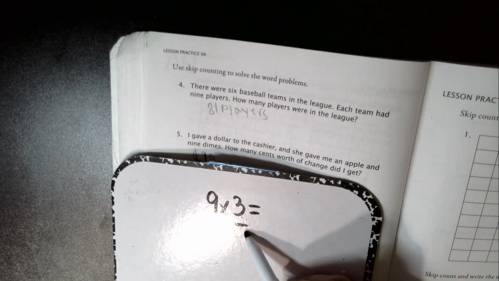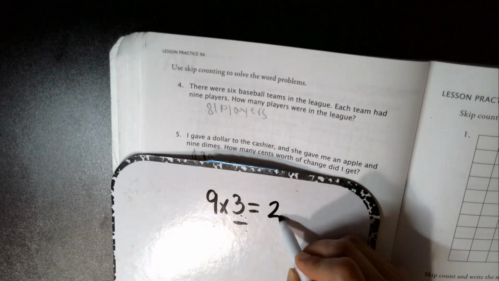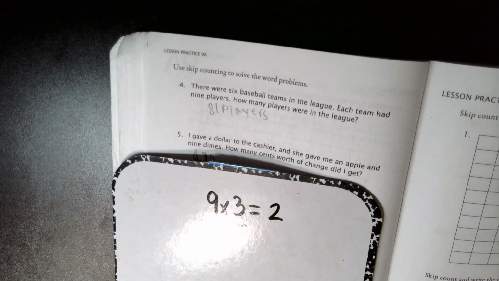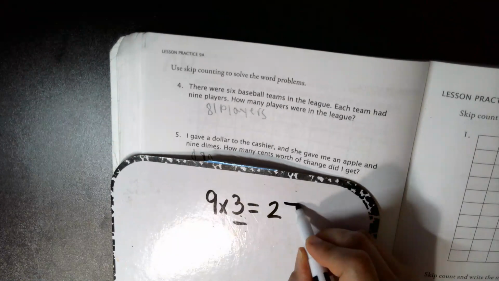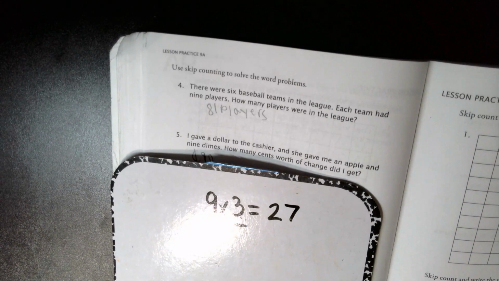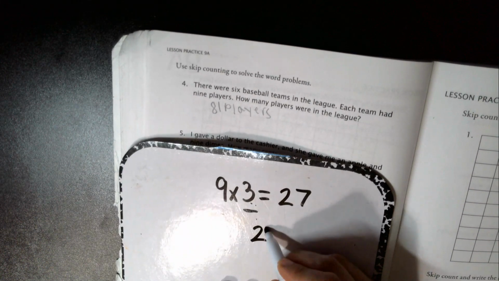We subtract 1 from that, and we get a 2. And then we know that 2 plus 7 gives us 9, so it's 27. 27 what? How many slices of pizza were eaten? So this is how we answer fully. We say 27 slices. That's our answer.